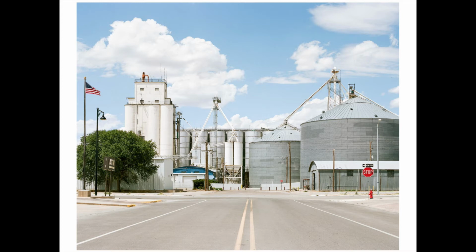I love how you have the one-way sign over by the stop sign, pushing you down the street, pushing you across the frame. Then you get to the ATM sign with another arrow pulling you back. So it's just a loop that we're making round and round in this image.